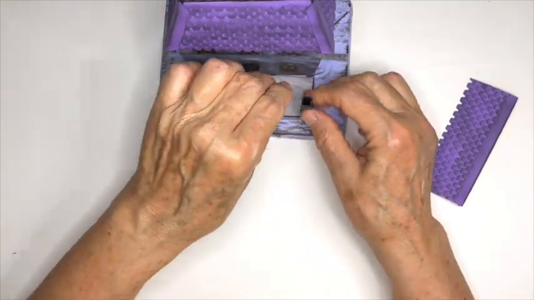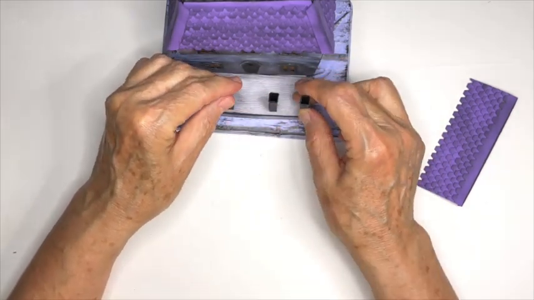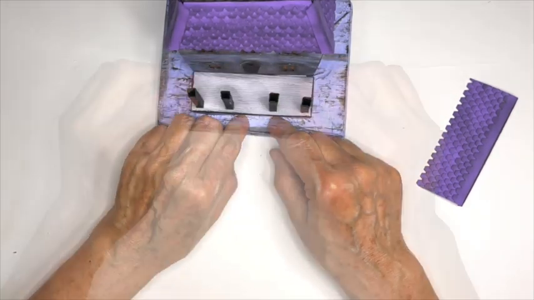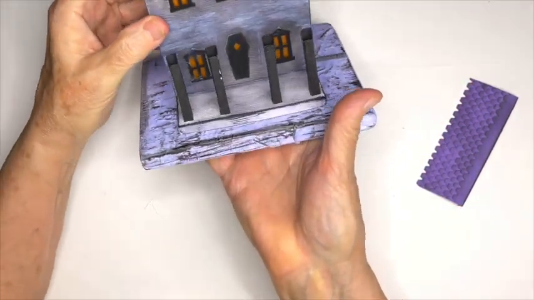Okay, so now the next challenge is to try to keep the columns straight. You want them to dry so that they are, okay, let me see if I can do this without knocking everything off.